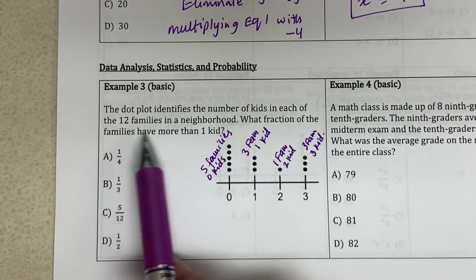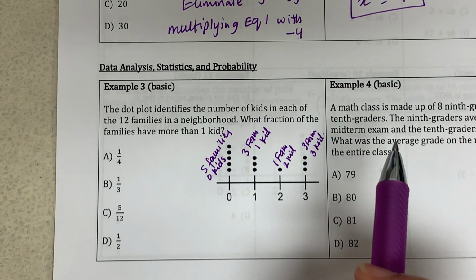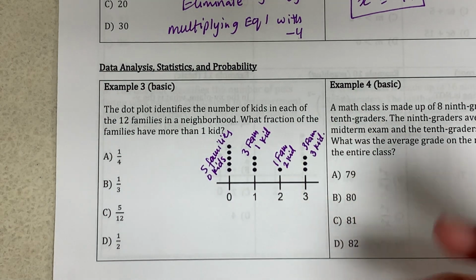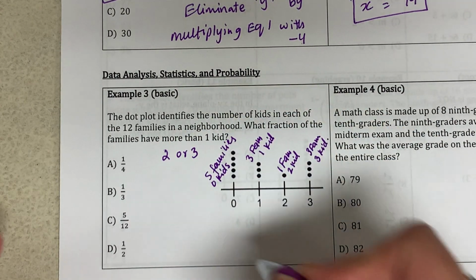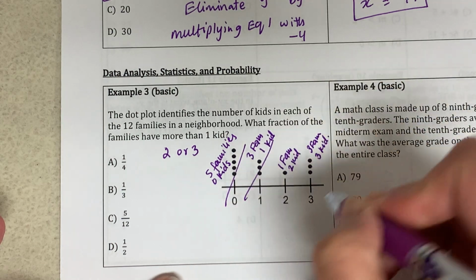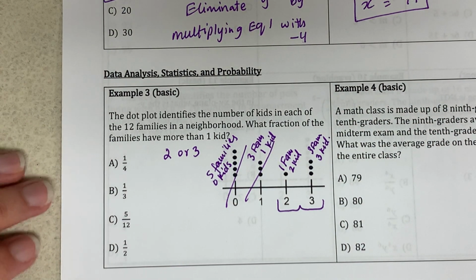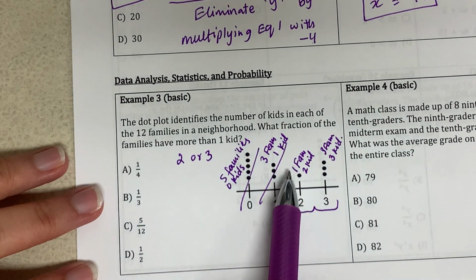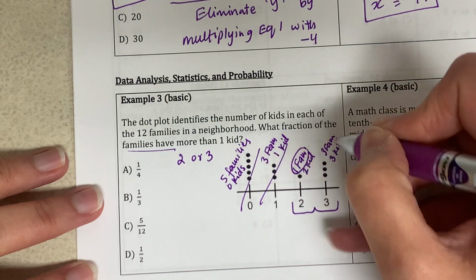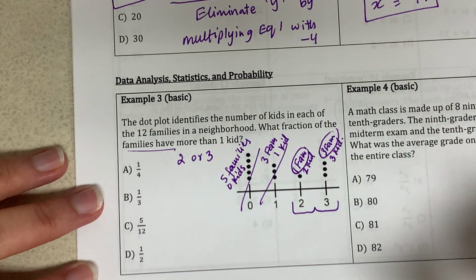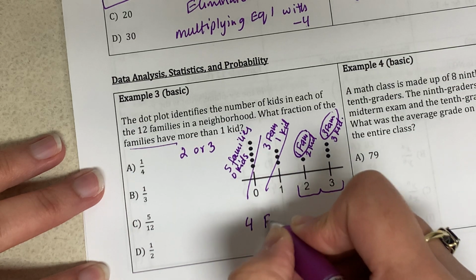What fraction of the families have more than one kid? More than one kid means 2 or 3 kids, not 0 or 1. So you're dealing with these two only. So how many families? I have 1 family and I have 3 families. So total 4 families.